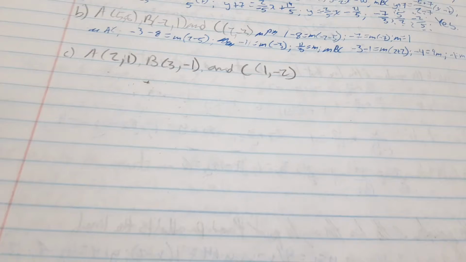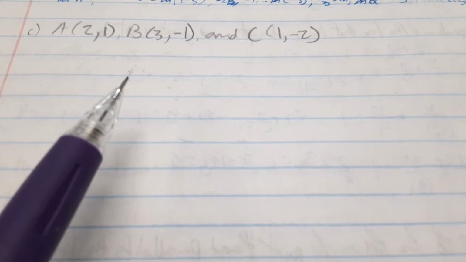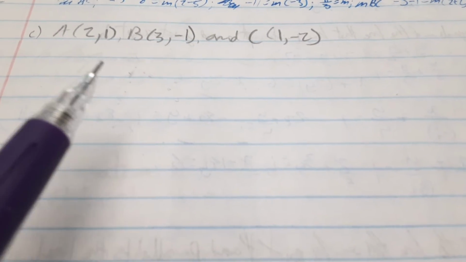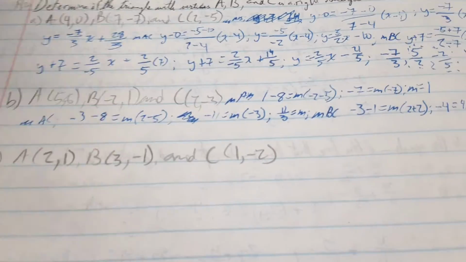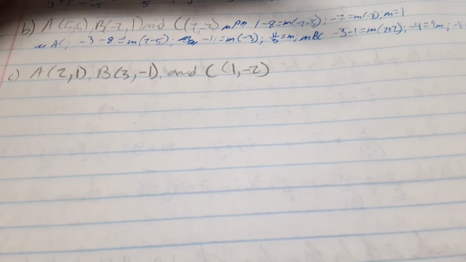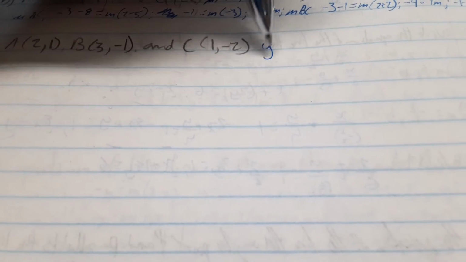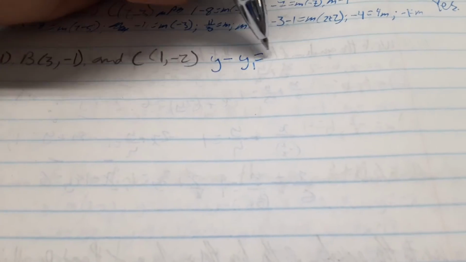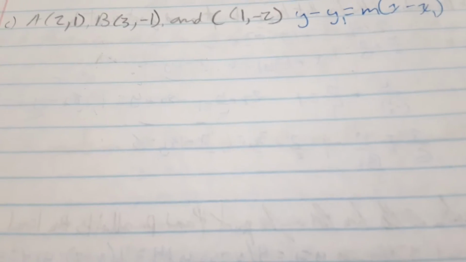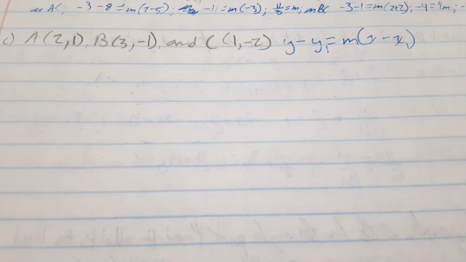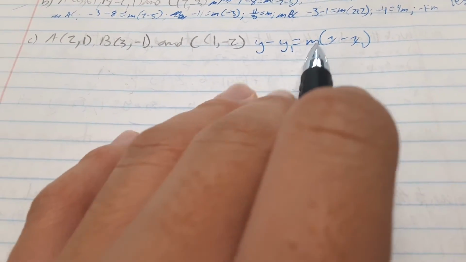So we will just find the slope of all three of these lines and then check if any two of them have opposite reciprocal slopes, which signify a perpendicular 90-degree angle. First up, we're going to use point slope form, which is y minus y1 equals m(x minus x1). What this does is it lets us take these four values, plug them in, and end up with m, which is the slope.